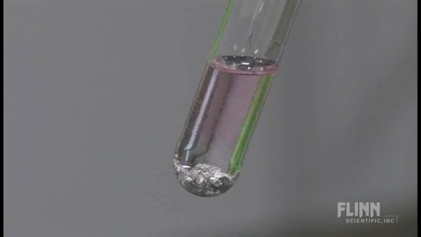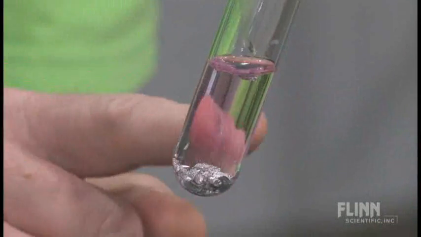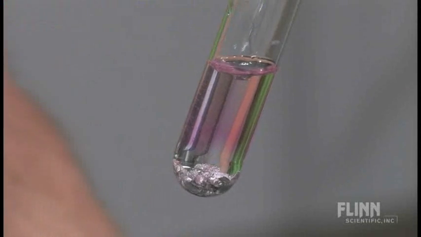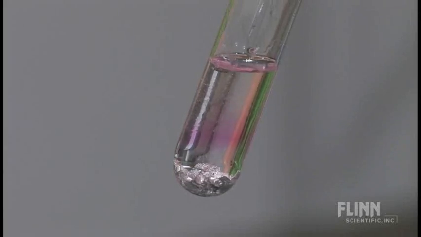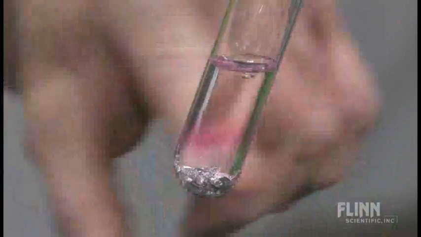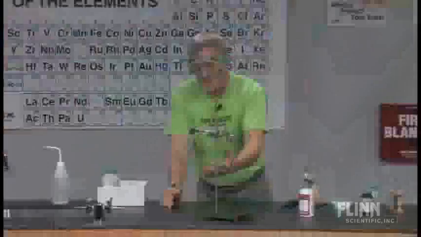Ah, there it is. Do you see that right when it falls in? See the pink? Hydroxide ions are in there. All right, so I didn't collect the hydrogen because that's a little bit difficult to do sometimes, but I can certainly see that hydroxide ion has been produced, and so the reaction is taking place.